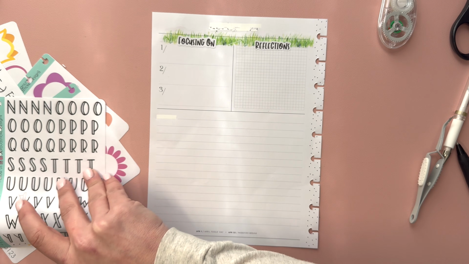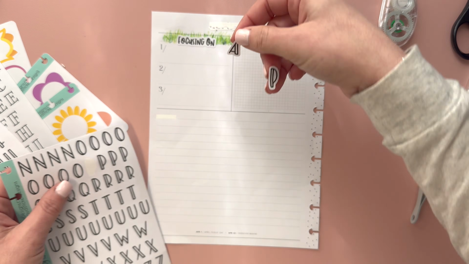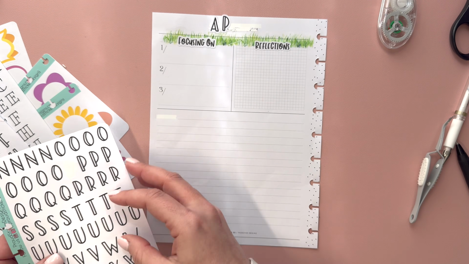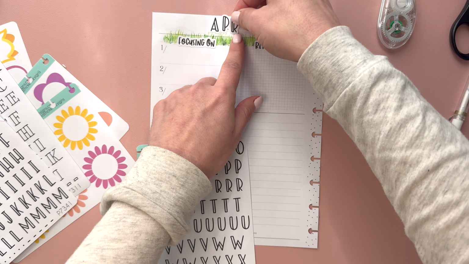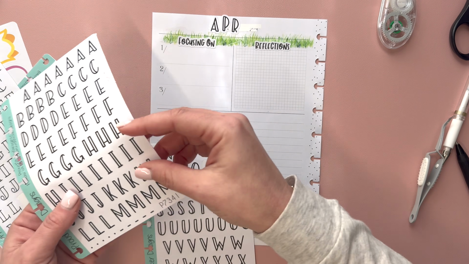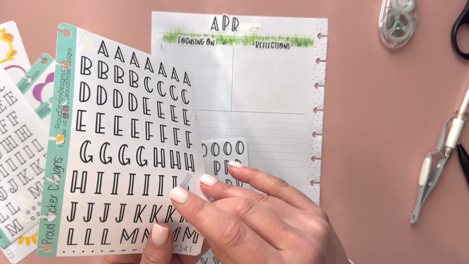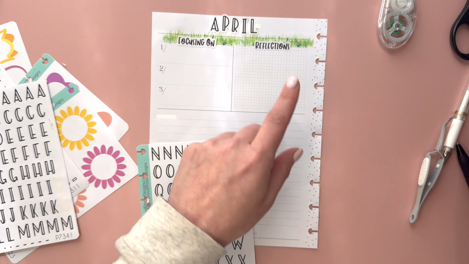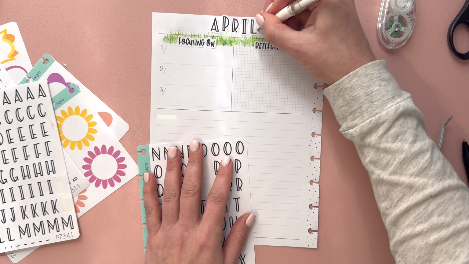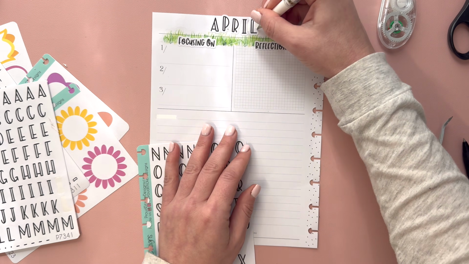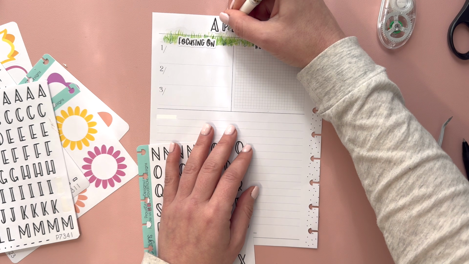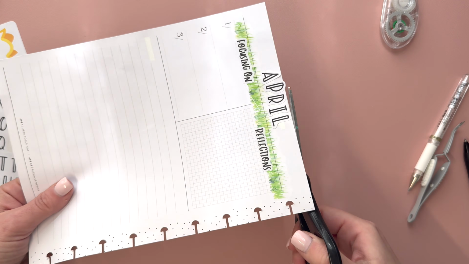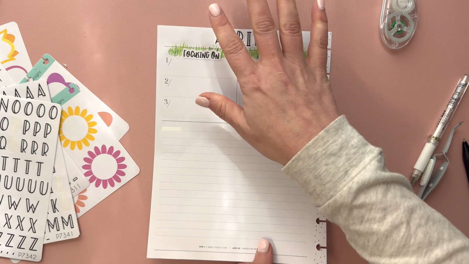A, P, R, I, and L. I didn't get this fully centered. You can still see a little bit, but we can use my Uniball Signo to cover that. Okay. Now I'll just trim off the top and we have April there.